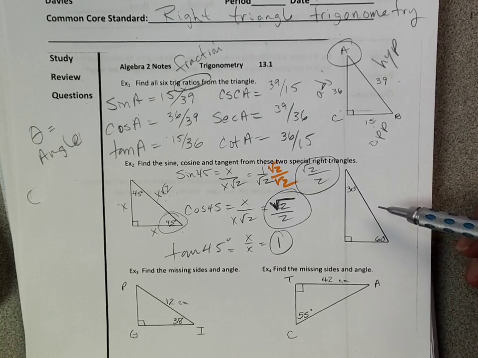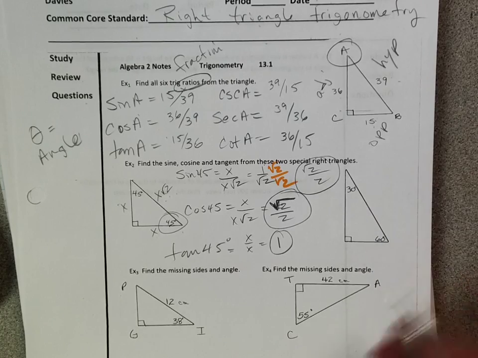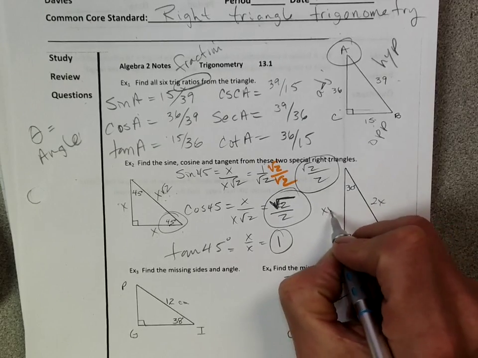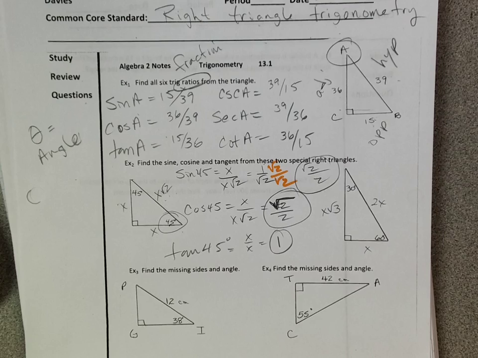Now, the 30, 60, 90 triangle we'll do later. That's part of your homework, okay? We'll come back to that one, okay? But when we do it, we've got the x, the 2x, and the x square root of 3, okay? Right? But we'll talk about that one later, okay?